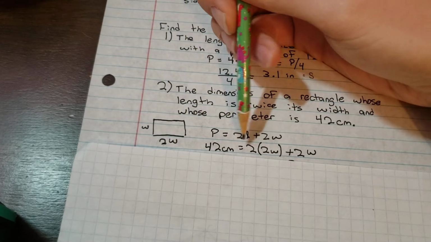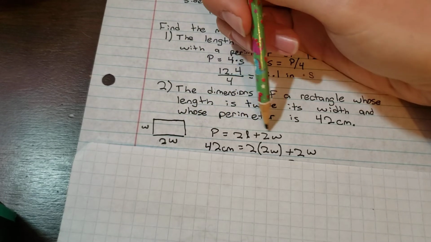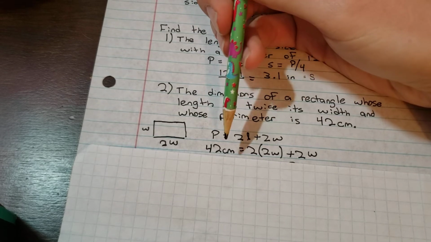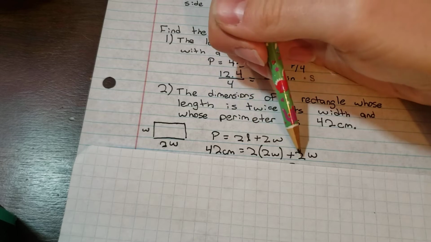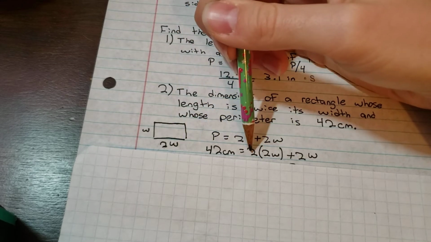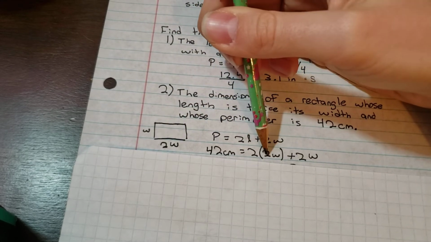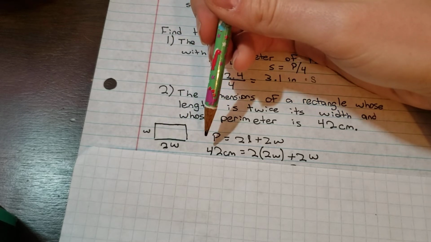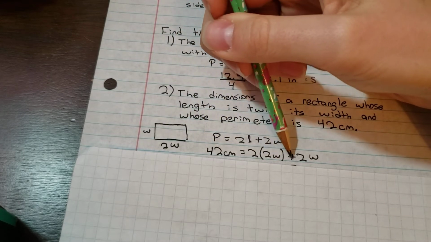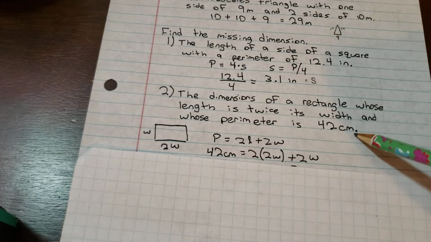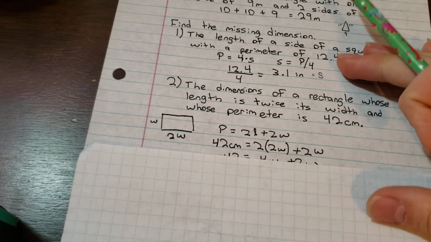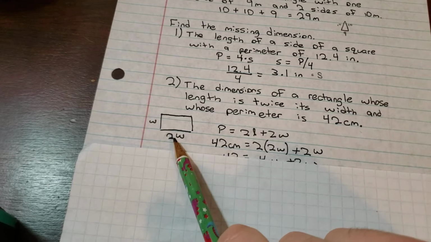This is the typical perimeter formula, but instead of just width times 2, we're going to have 2 times our length, while our length is 2 times our width. So 2 times 2w plus 2w equals 42 centimeters. I'm just plugging in what I've got here.